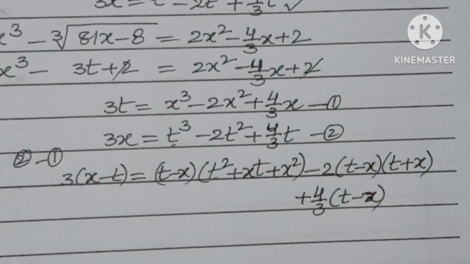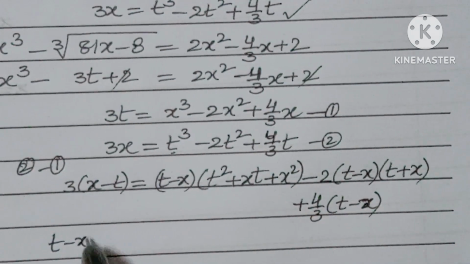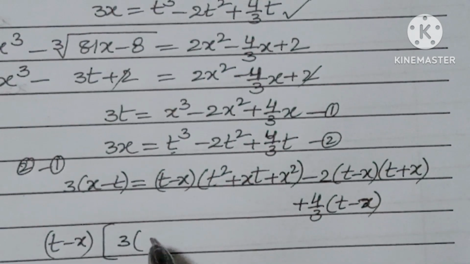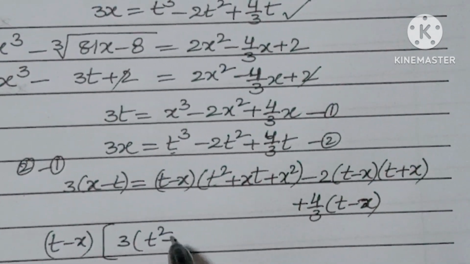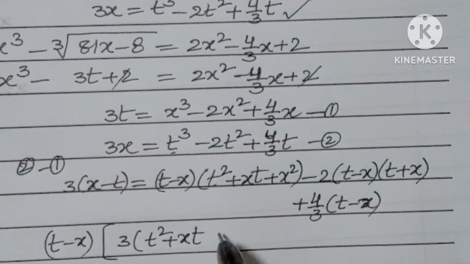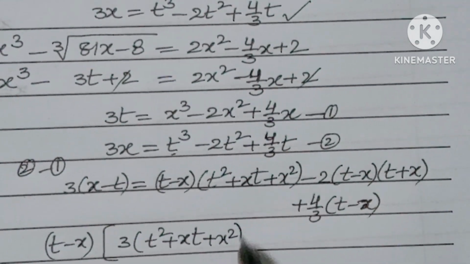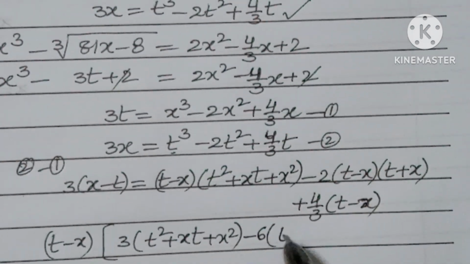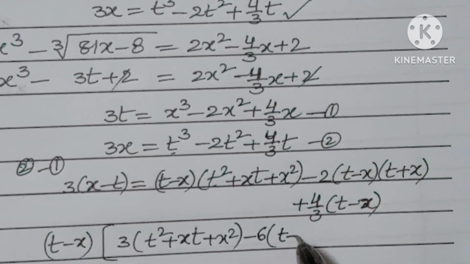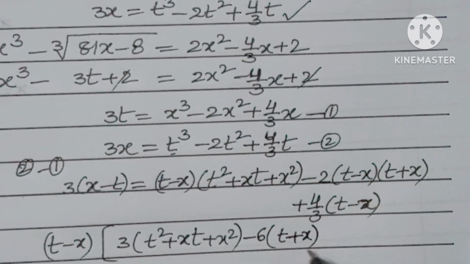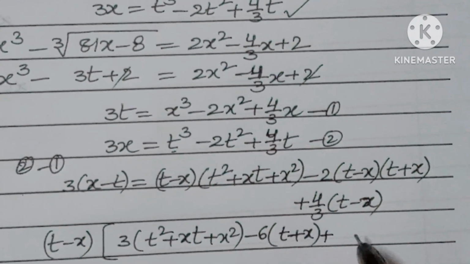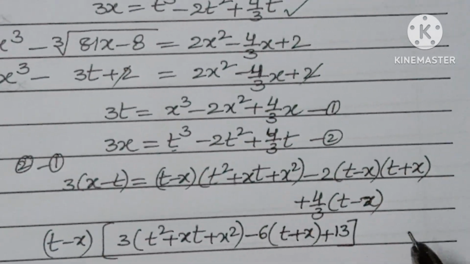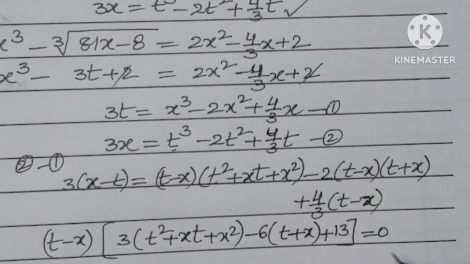We will take t minus x common. T minus x into 3 into t square plus xt plus x square, taking LCM also, minus 6 into t plus x plus 13 is equal to 0.